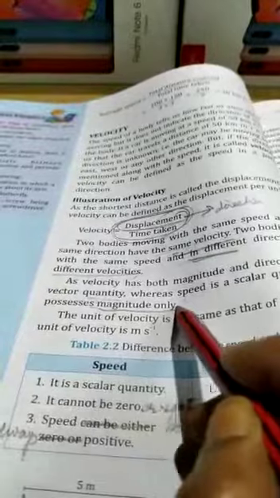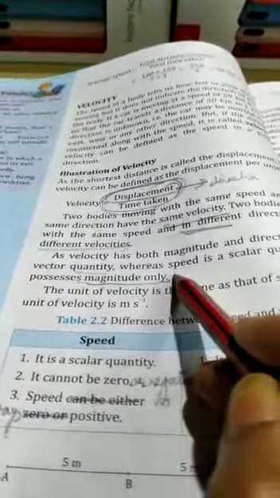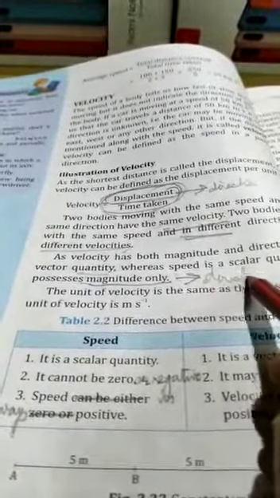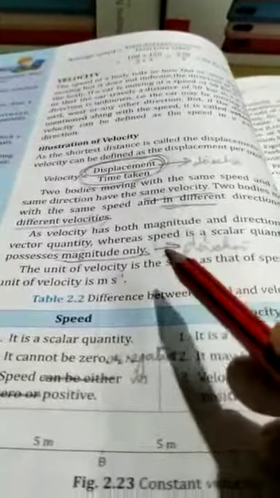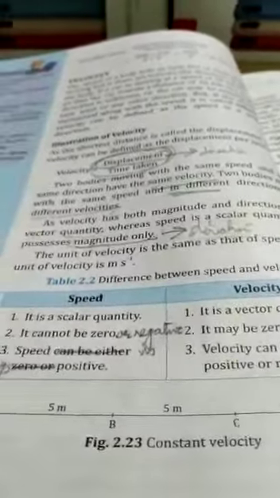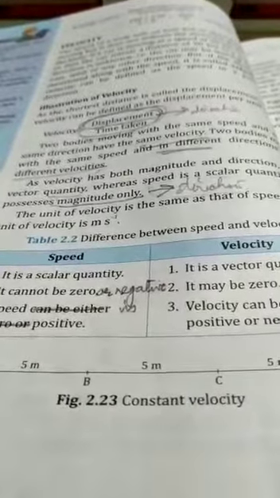When we talk about speed, we cannot find out in what direction the body is moving. We just discuss the amount of distance covered by the body in unit time. So speed is scalar and velocity is a vector quantity.